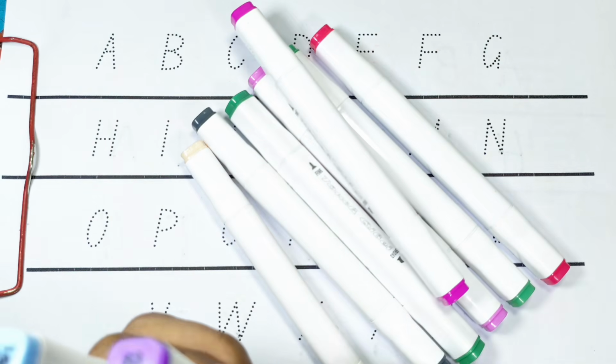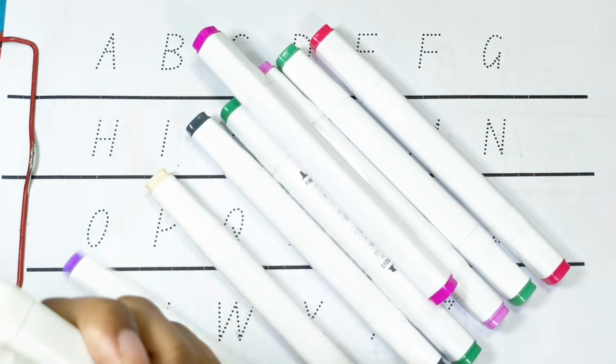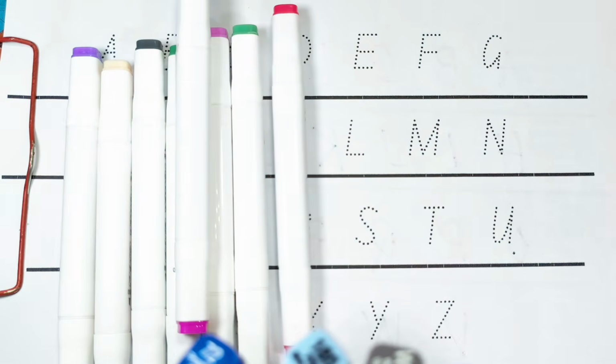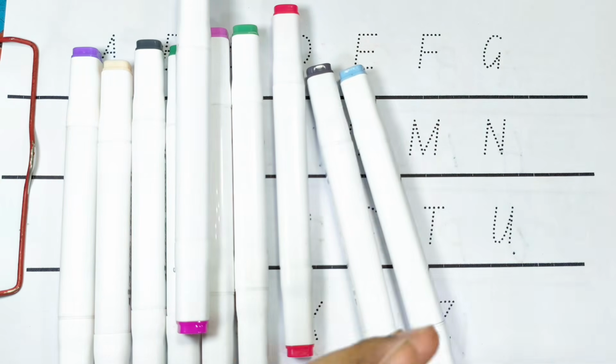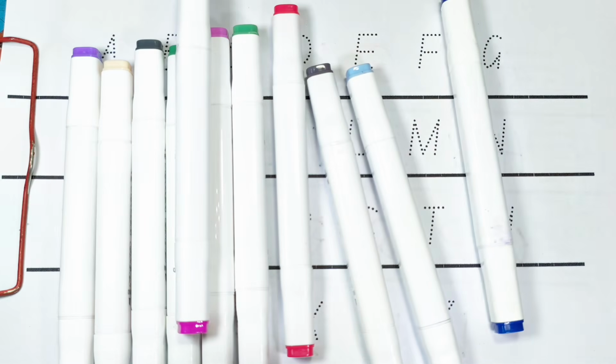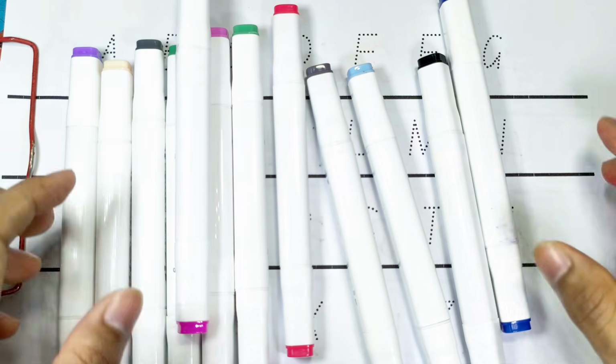Pastel pink color. The next one is lavender color. Kids, now we open the color of warm gray. And the next one is pale blue light color. Persian blue color. And the last one is black color.